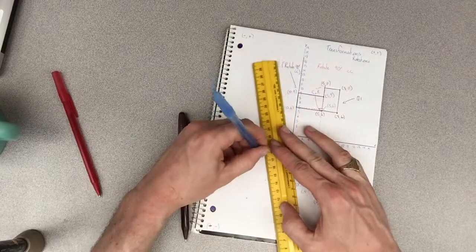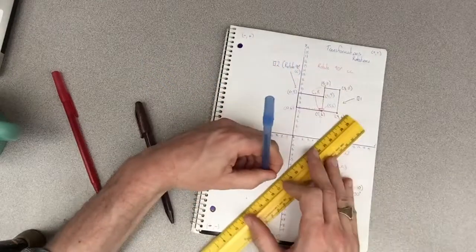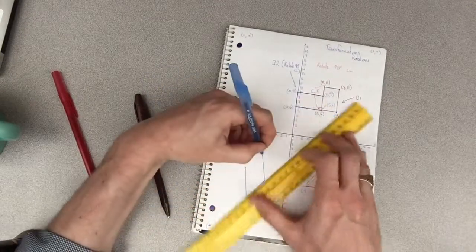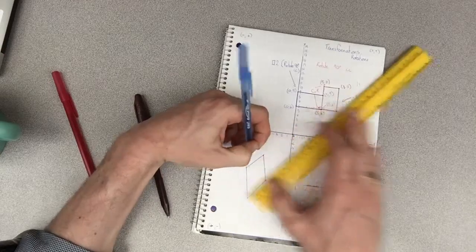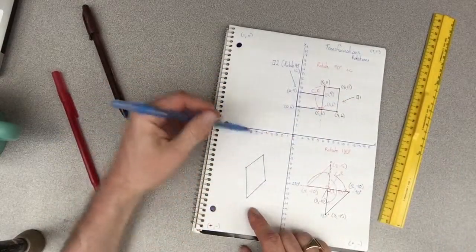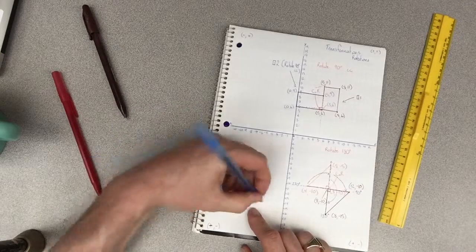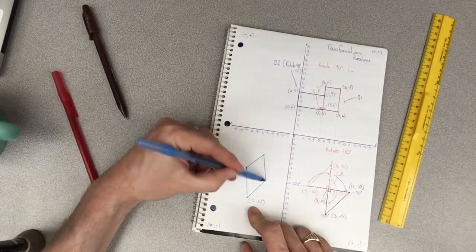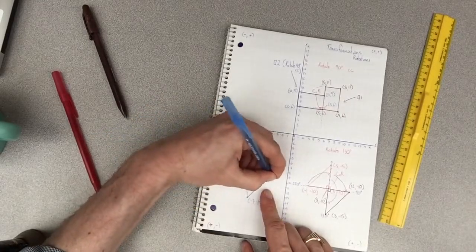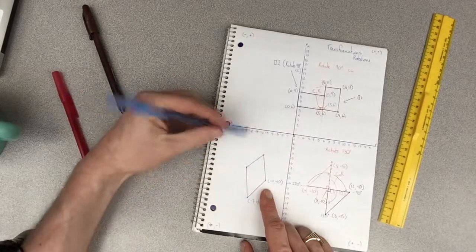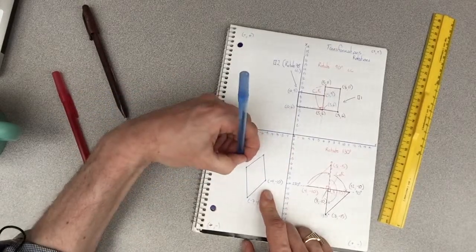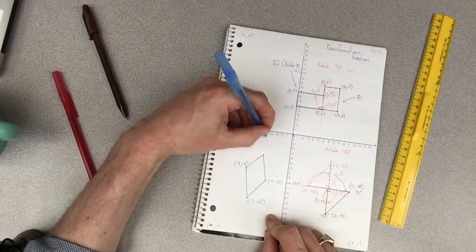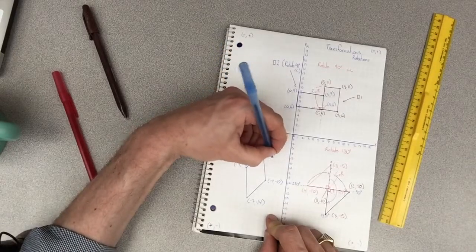To make sure I don't make it too big. Quickly label this. So now our x-axis is up here, -7, -14. -4, -10. -8, -8. -5, -5.